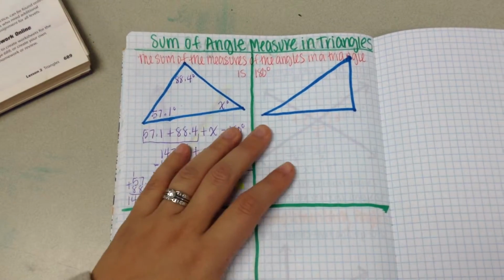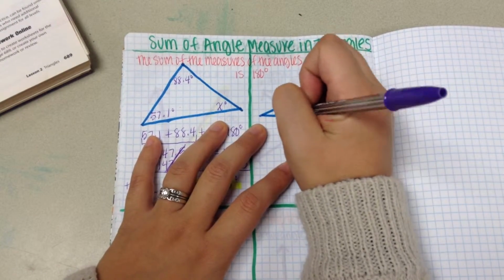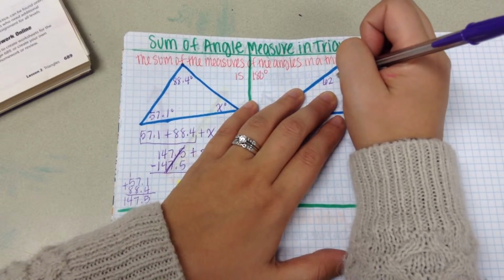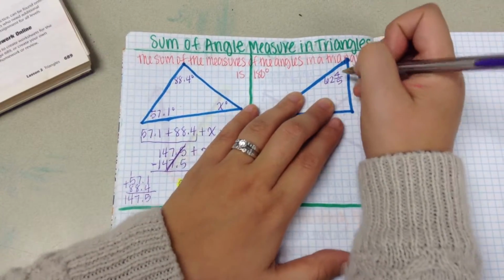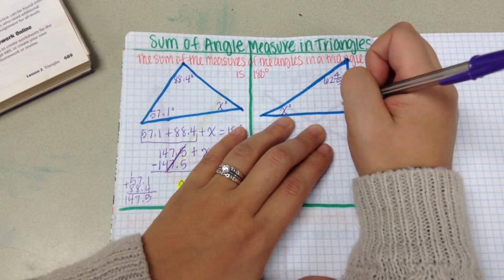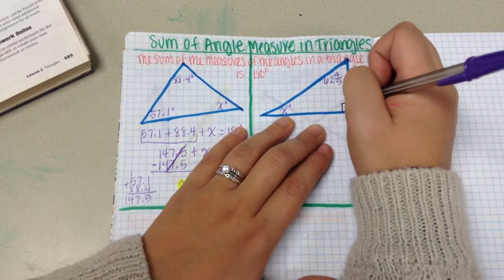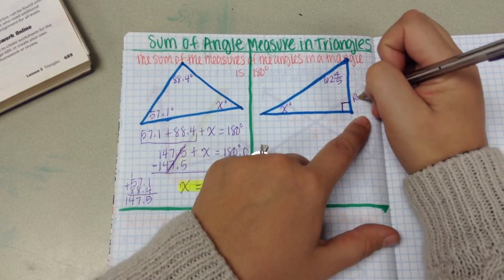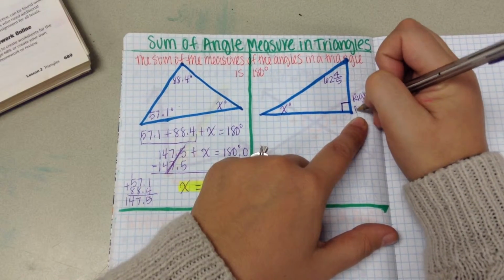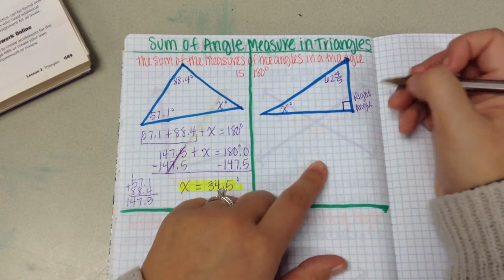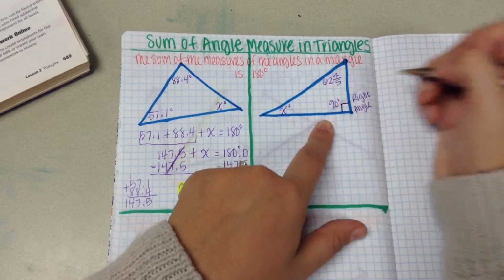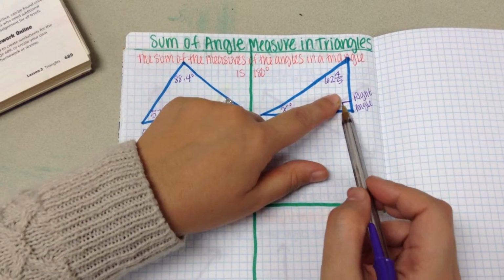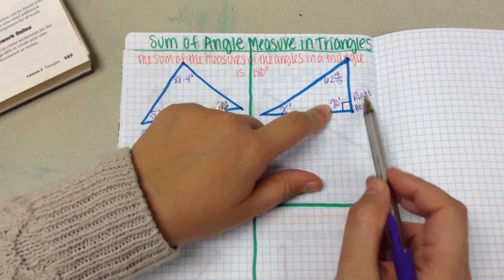Let's try one with fractions. So we have x here, and then we have 62 4/5, and then this looks like that. So what does that mean? That means it's a right angle. And right angles are 90 degrees, okay? So whenever they don't give you a number here and they just give you this little box, that means it's 90. So you need to make sure that you know that.